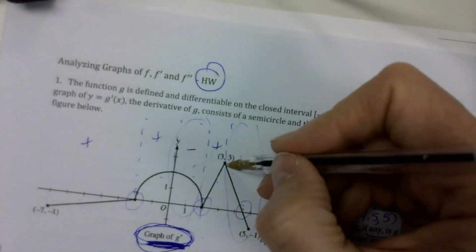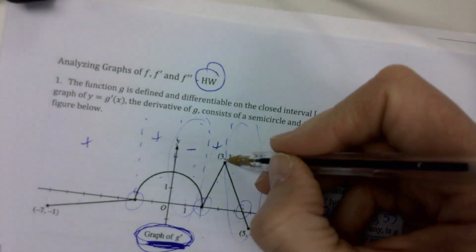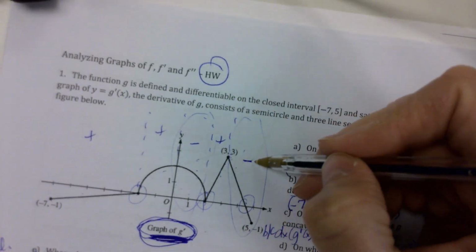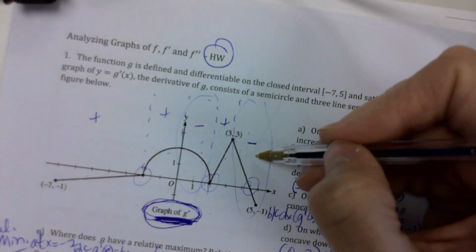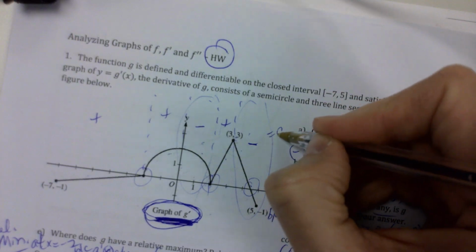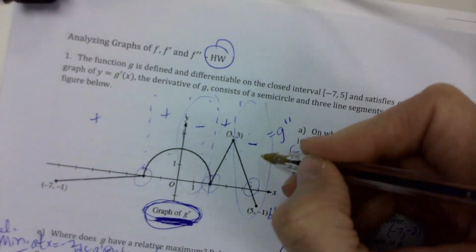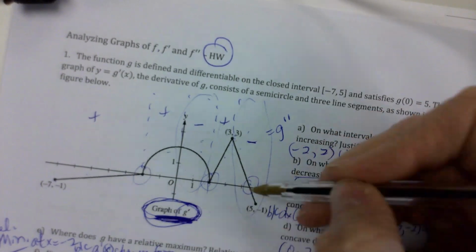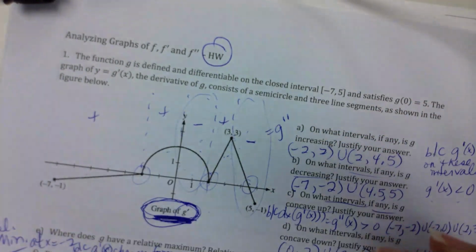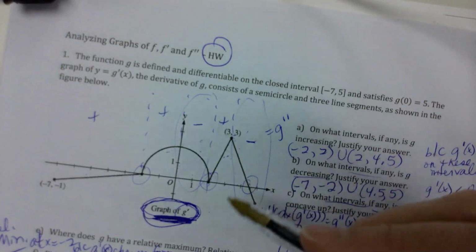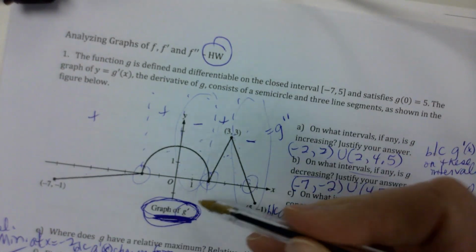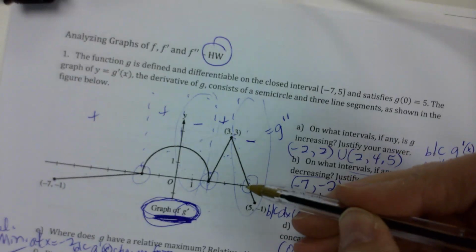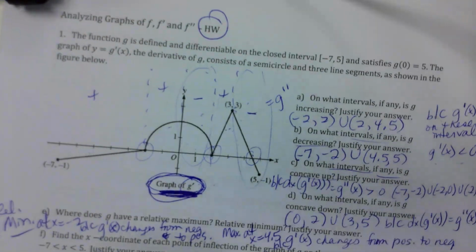And where else? But concave down, the slopes are negative. That is what G double prime is, the slopes of these. But G prime is the graph, we don't know what G looks like. We only know what G prime is. Is G prime above the x-axis from 3 to 4.5? Yeah.